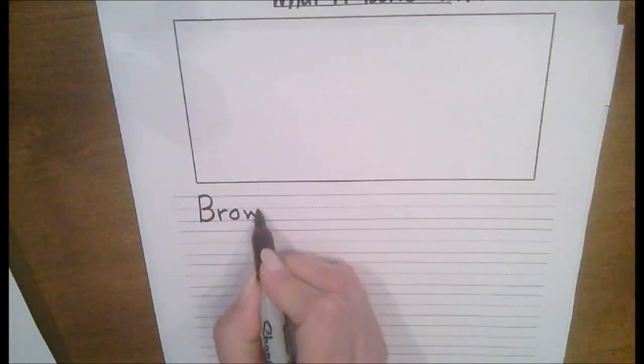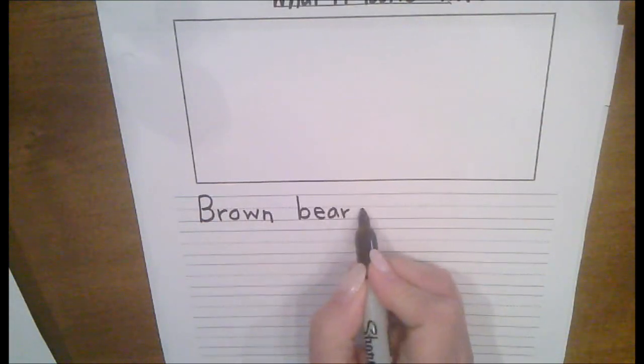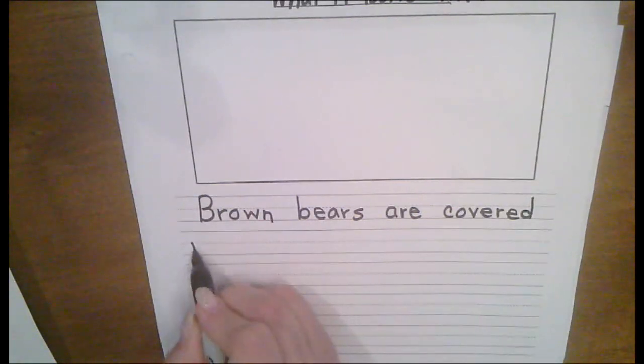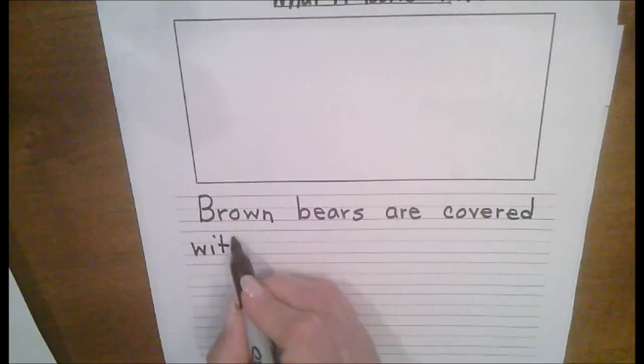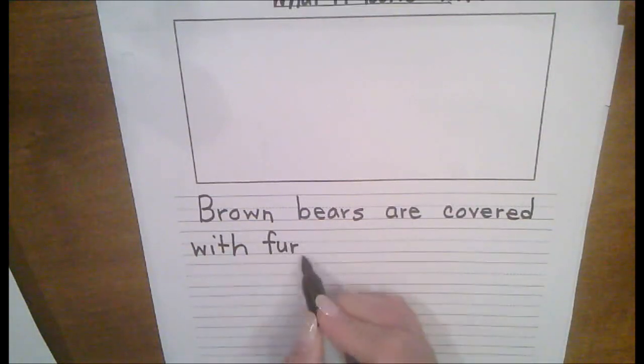Brown bears are covered with fur. Okay, that is one complete sentence.